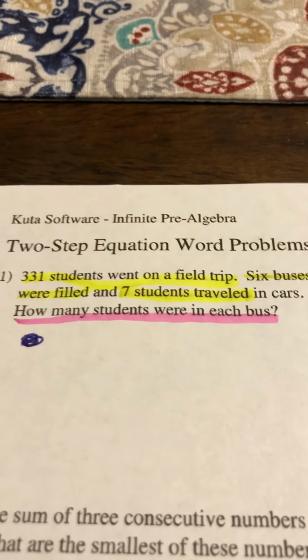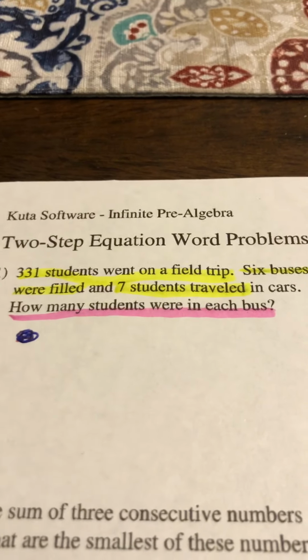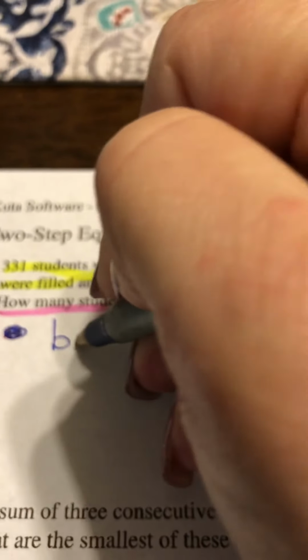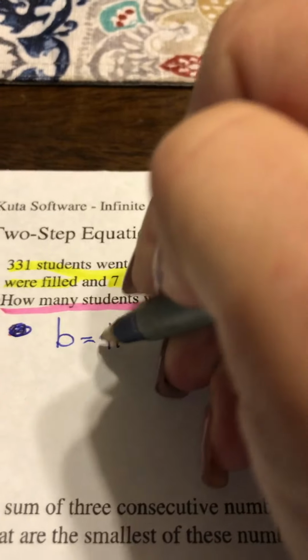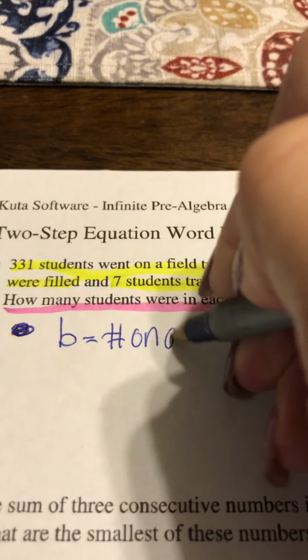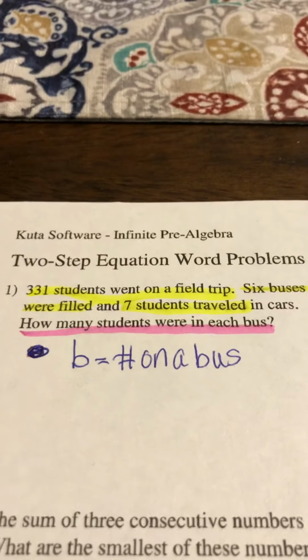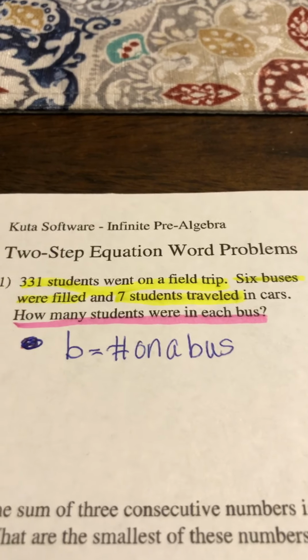So what we don't know is how many students were on each bus. They want us to figure that out. So I'm going to let that be my variable. B is going to equal the number on a bus. So I'm going to let B equal the number on a bus. That takes care of my variable.